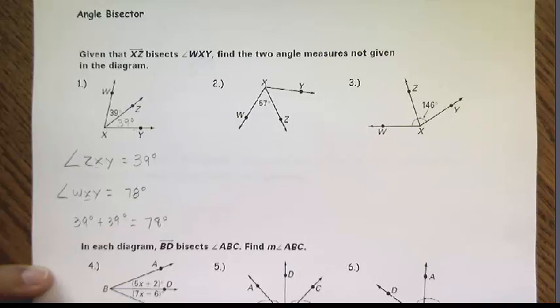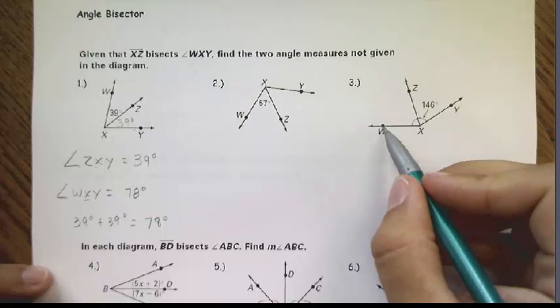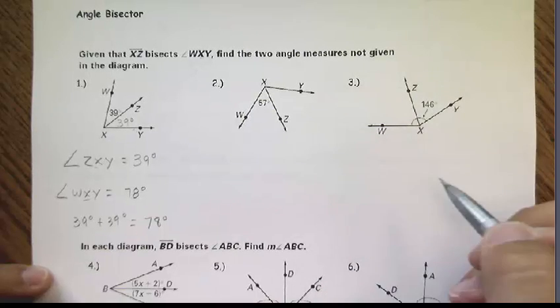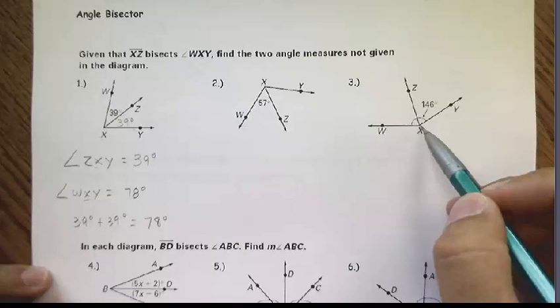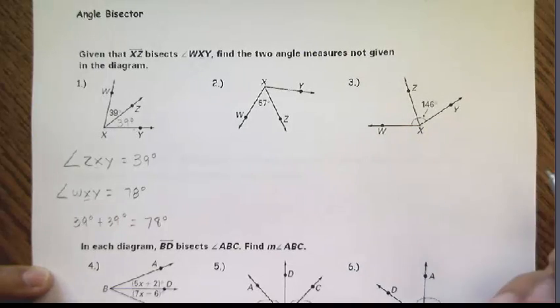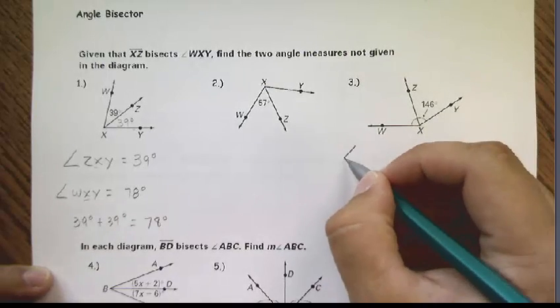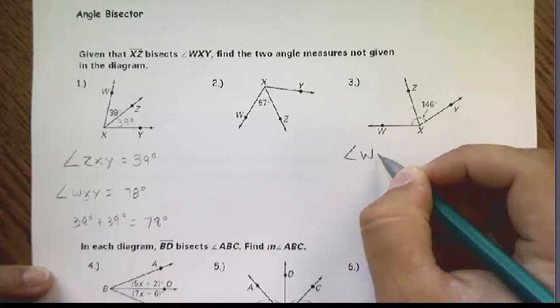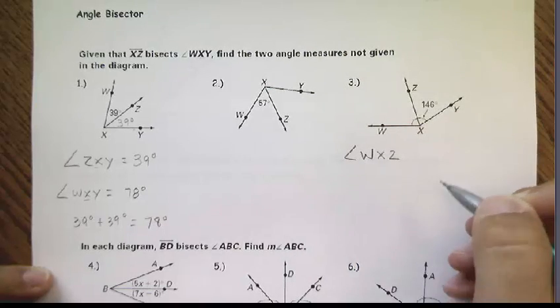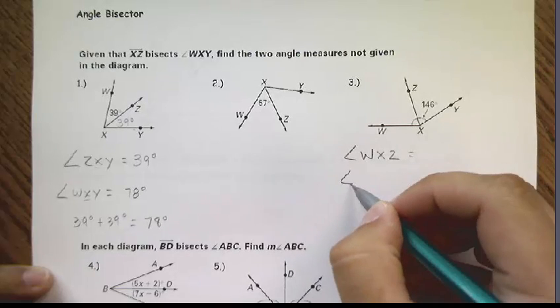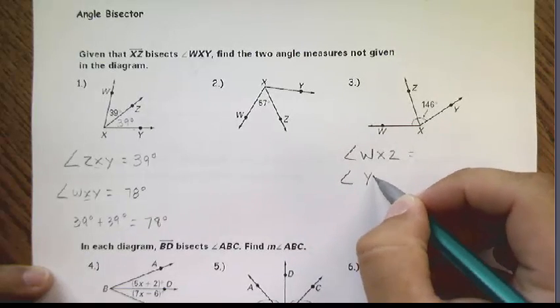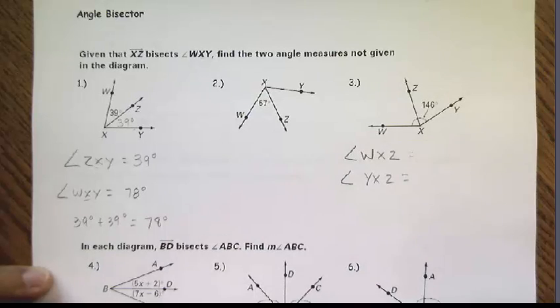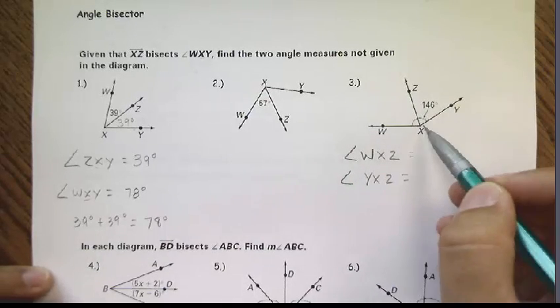I'm going to let you practice number two on your own. Let's go over to number three because it's a little different than what we did in number one. In number three, we have to find WXZ and YXZ. So let's write that out. We have to find angle WXZ, and then we also have to find angle YXZ. So that's this angle and that's this angle.